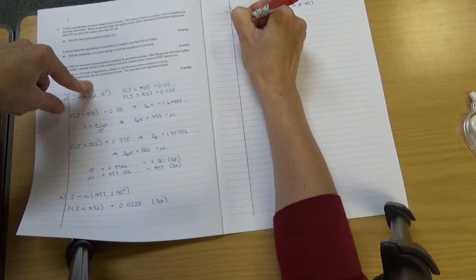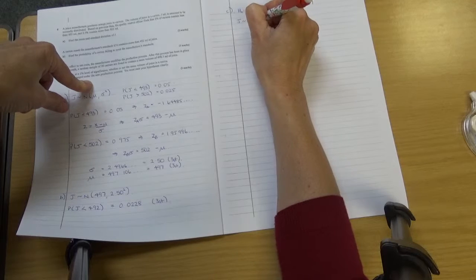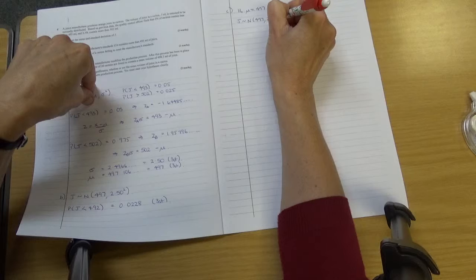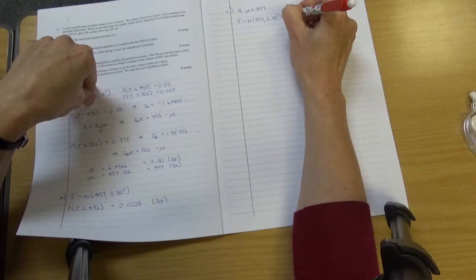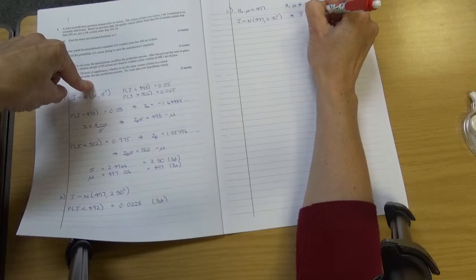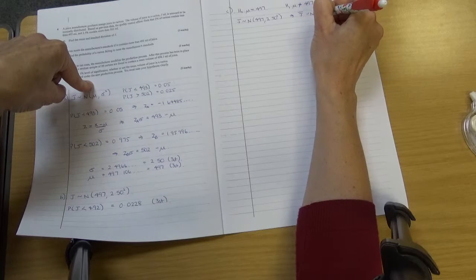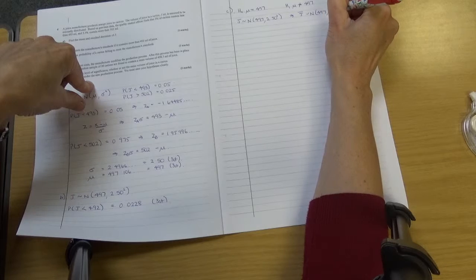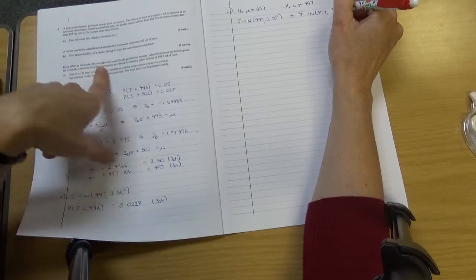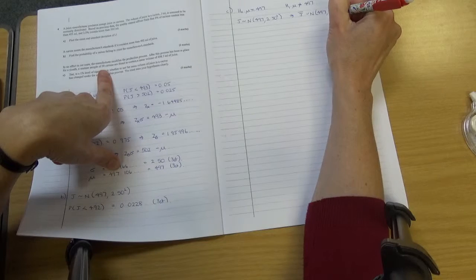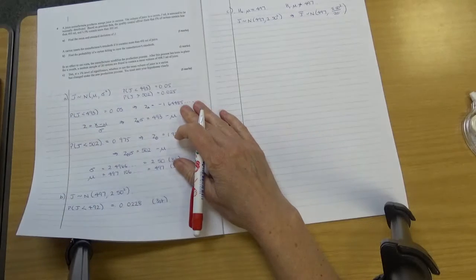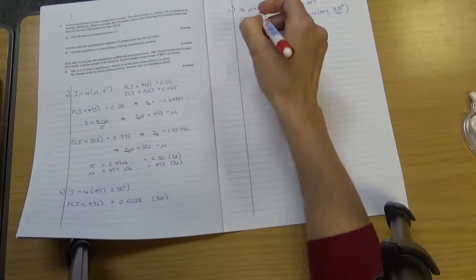So our juice itself is normally distributed, which means that the means of the samples of juices will be normally distributed with a mean of 497, but a standard deviation or variance of 2.50 over 20. We need to take account of the size of the sample we're trying.